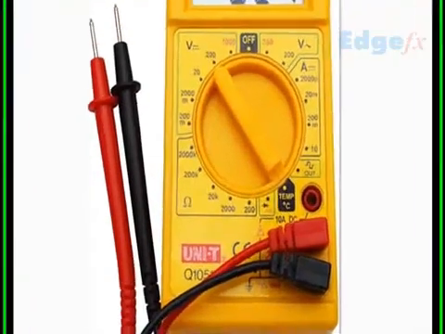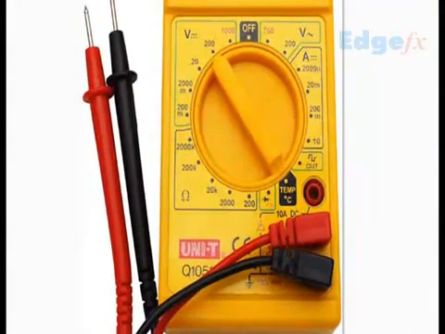Hello, welcome to this basic class on the instruments and the components used in the electrical and electronic sector.